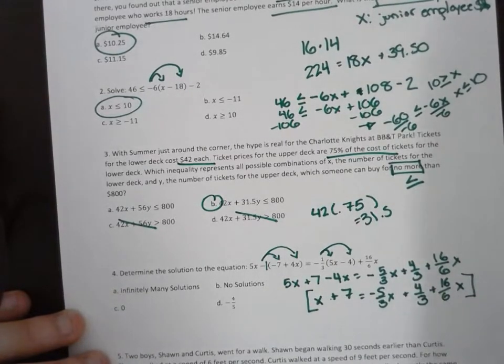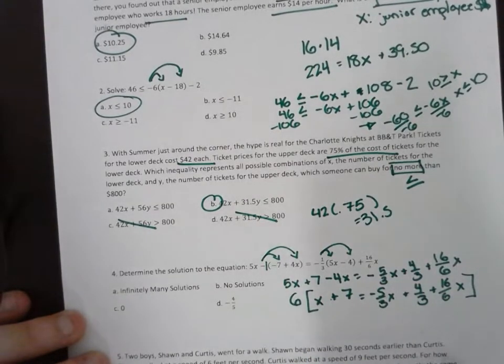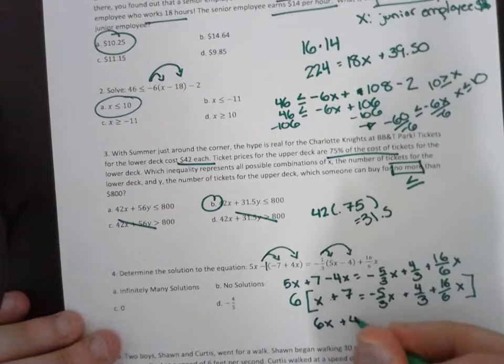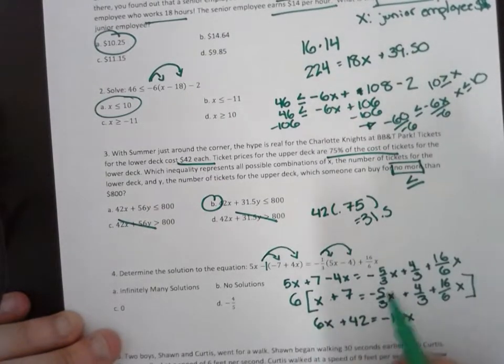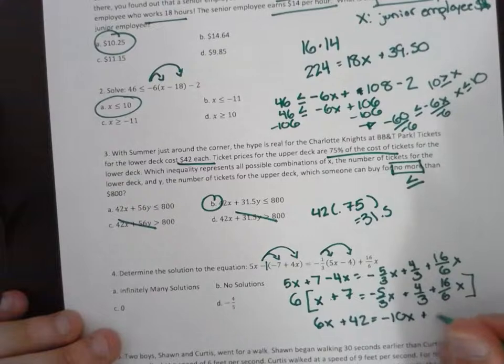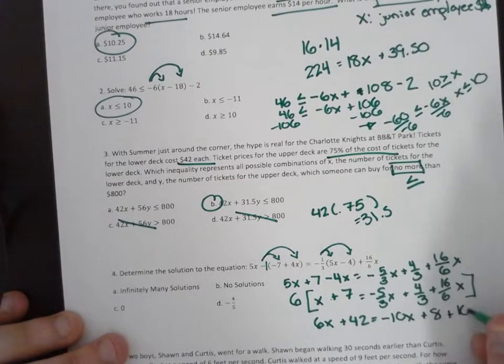So I'm going to multiply everything by 6. If I multiply everything by 6, that's going to eliminate this denominator, and this denominator. Then I'm going to have all whole numbers. So multiply everything by 6. 6x plus 42 equals, this is going to be negative 10x, because 6 times 5 is 30, divided by 3 is 10. 6 times 4 is 24, divided by 3 is 8. So this is plus 8, and then I'm going to have 6, well, that's just going to be 16x.